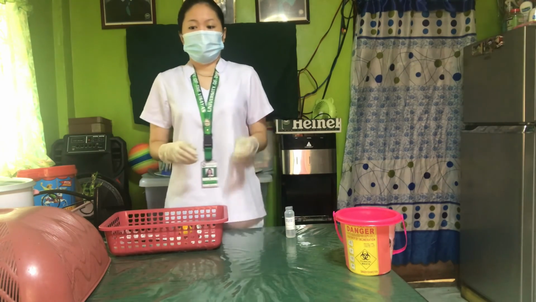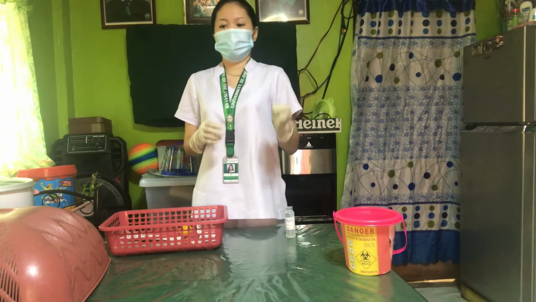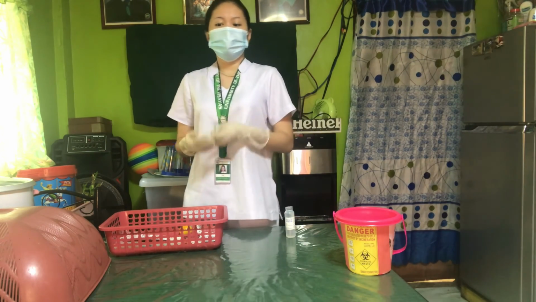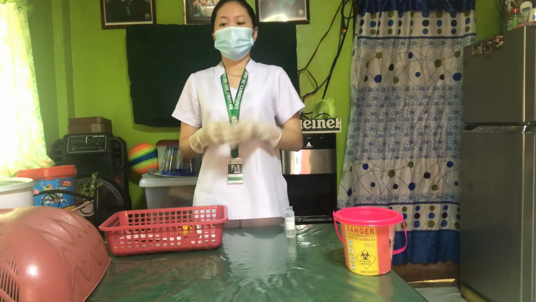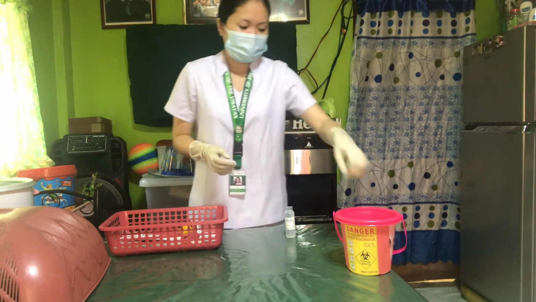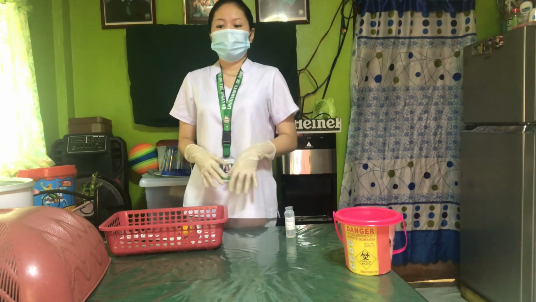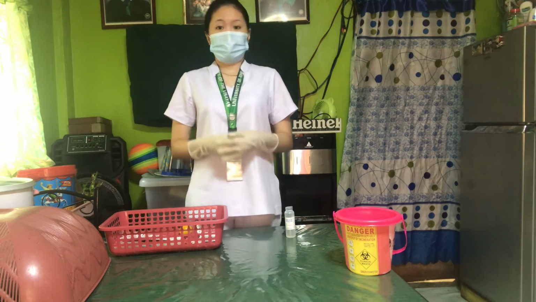And then, we will dispose this filter needle appropriately in the sharps bin so that no one will be injured, especially the patient or the collector of garbage. Now, we are done preparing the medication from vial and ampule.